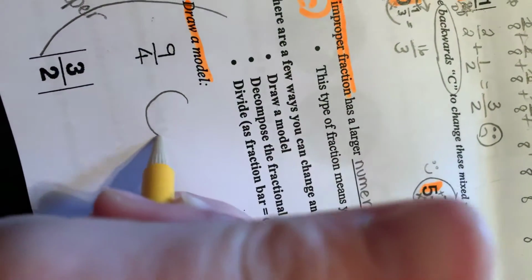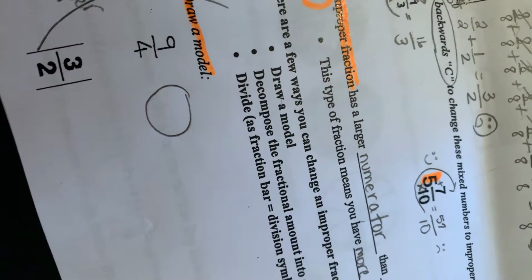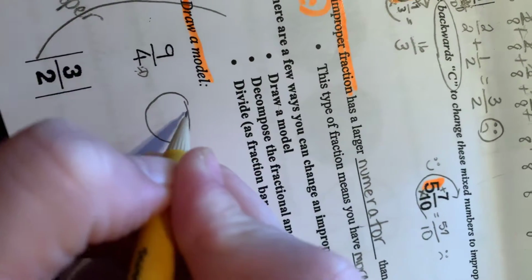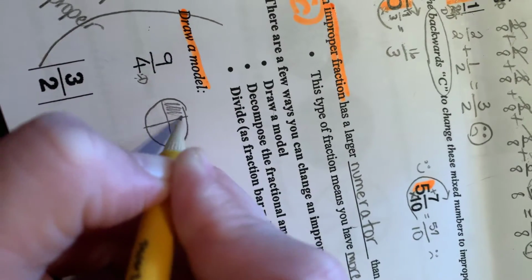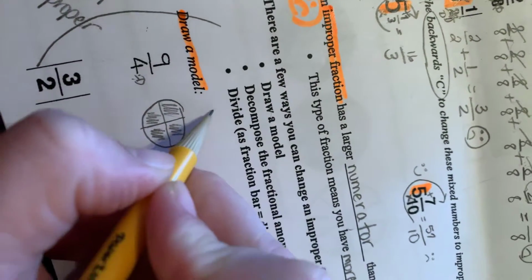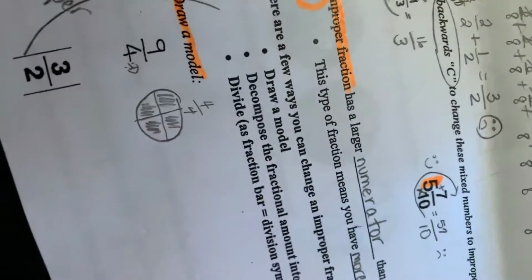Same thing. Well, let's draw a circle. What are we going to divide our circle into? Fourths, very good. The denominator says the circle is divided into fourths. If I color in all fourths, how many do we have? 4 out of how many? 4/4. Is that 9/4? So what do we do?